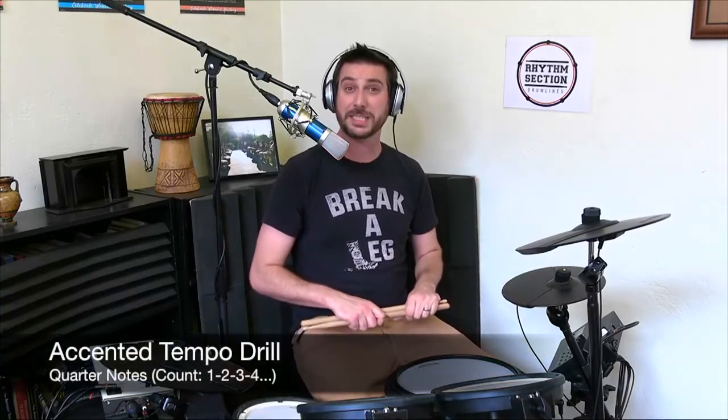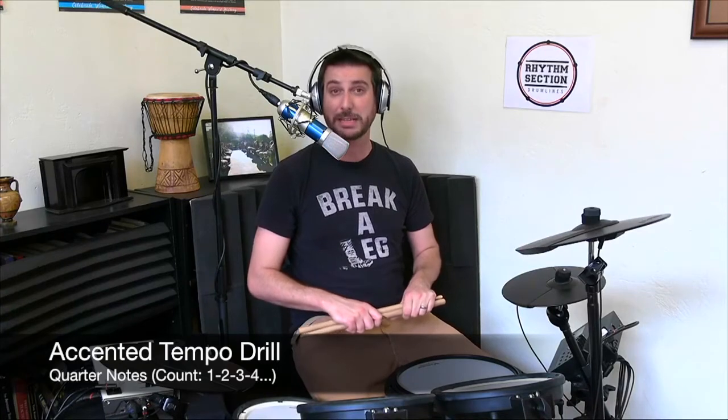The last drill I'd like to leave you with today is a drill to practice accents. It's called the accented tempo drill, and it consists of playing quarter notes. That means alternating right and left hand, 1, 2, 3, 4. But you're going to accent one of those notes every measure. For the first 2 measures, it is the 1 count.